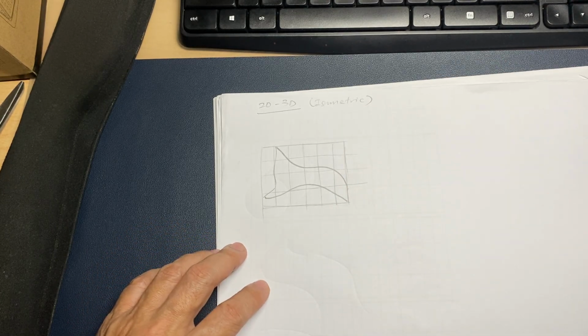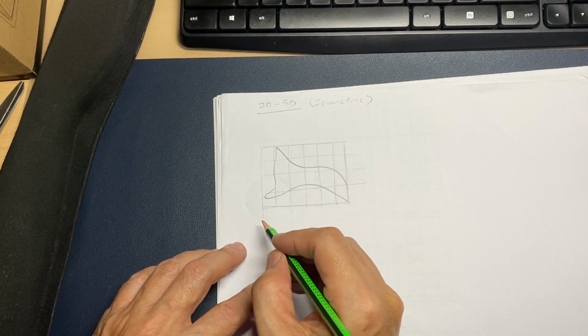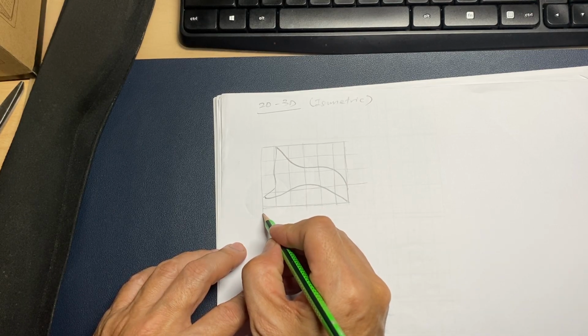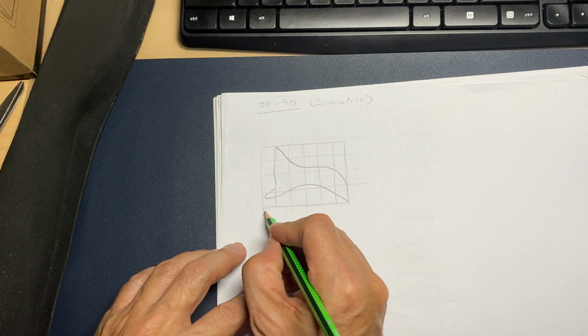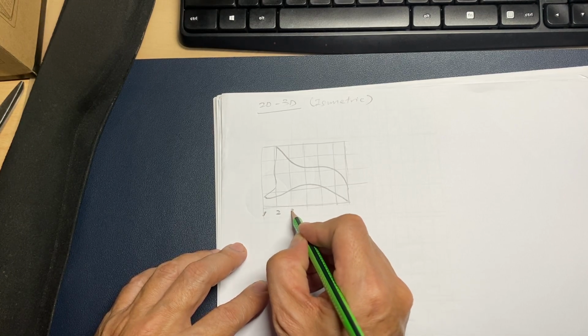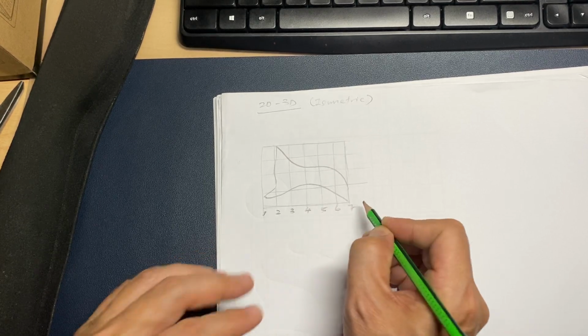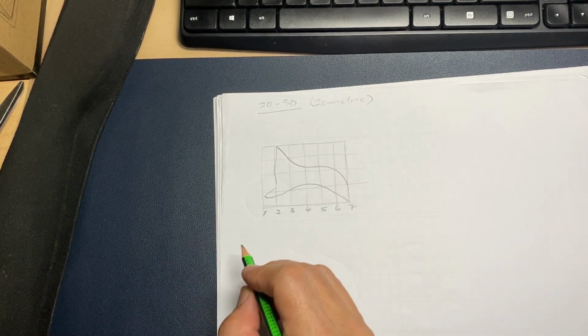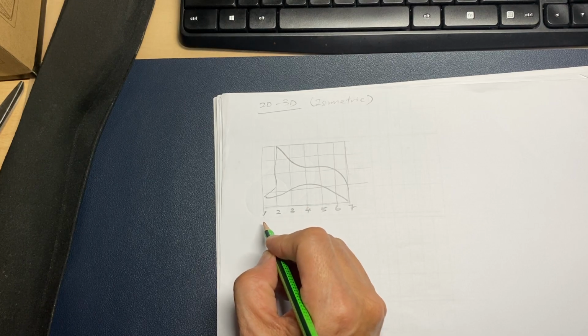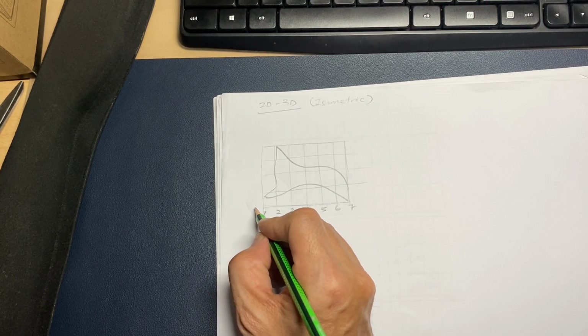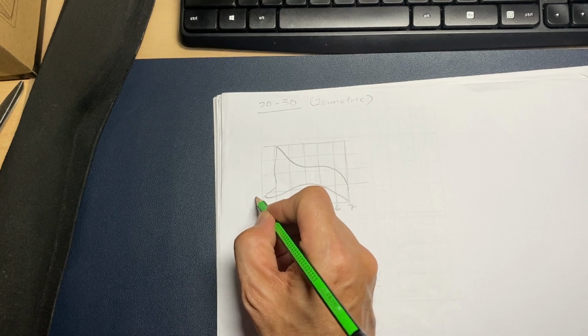Now, maybe we will want to label our rows and columns. So columns I put as label in numbers, and for the rows, I label in alphabets.